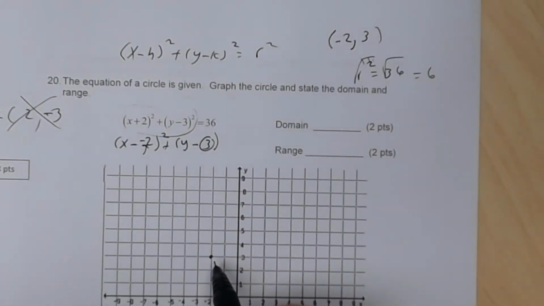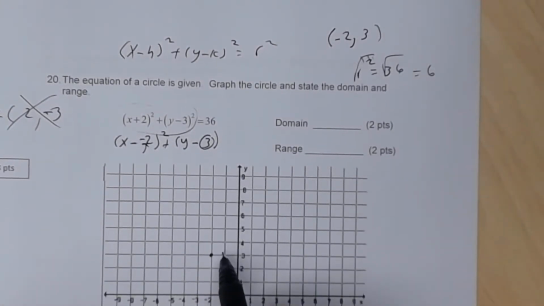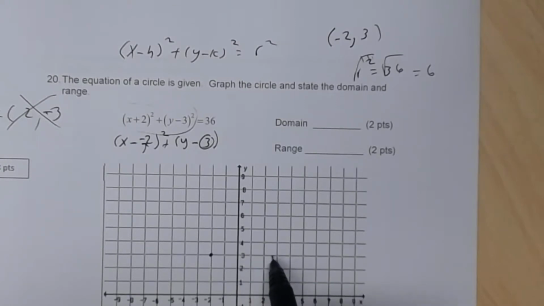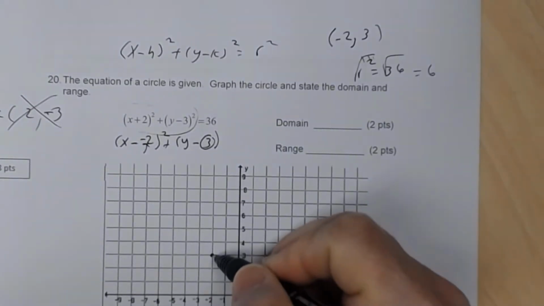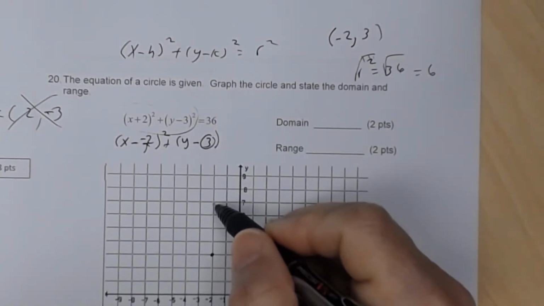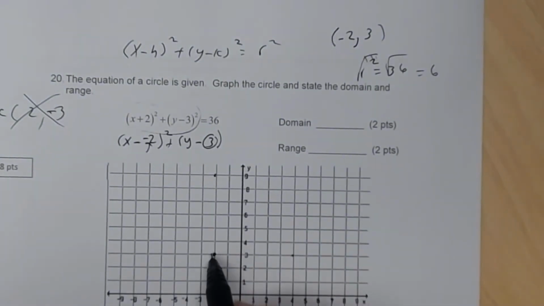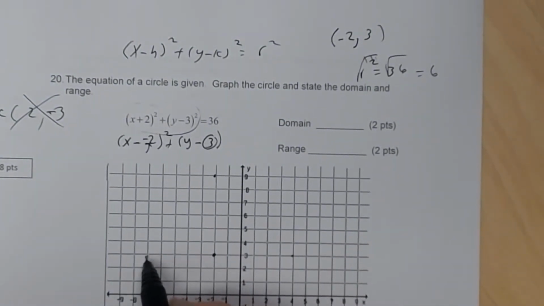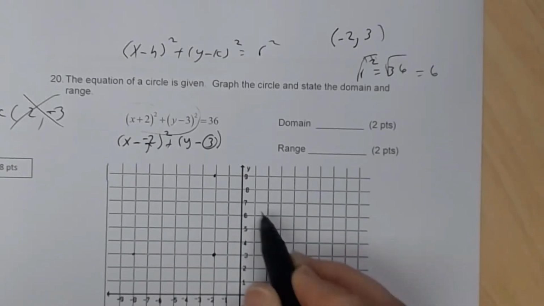So if I'm going to graph this, remember, we're going to use the radius, which is 6, to help me graph this. I'm going to go 6 units to the right. 1, 2, 3, 4, 5, 6. I'm going to go 6 units up. 1, 2, 3, 4, 5, 6. 6 units to the left. 1, 2, 3, 4, 5, 6. 6 units down. 1, 2, 3, 4, 5, 6. And then just connect these using a circle.